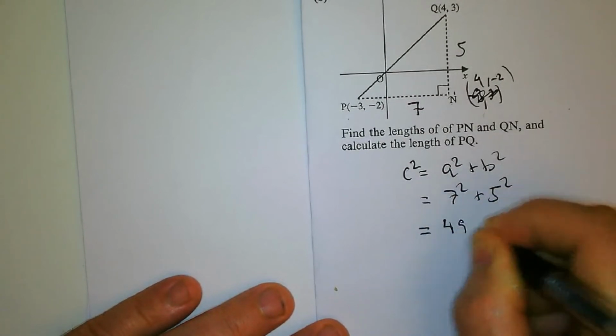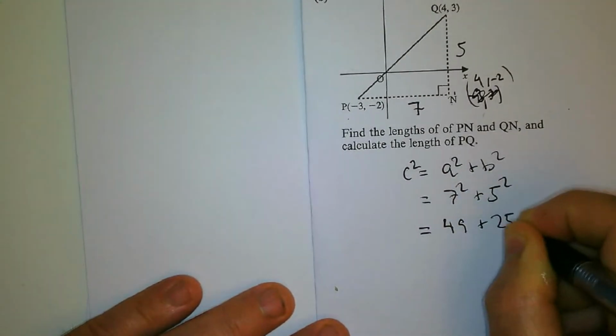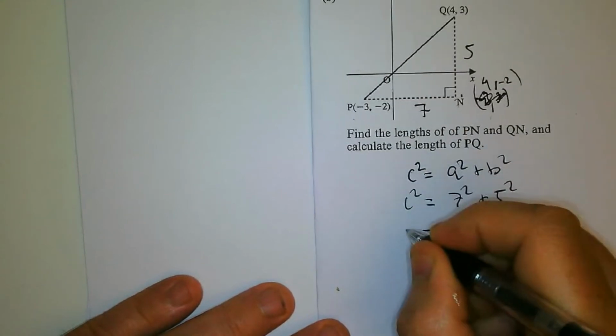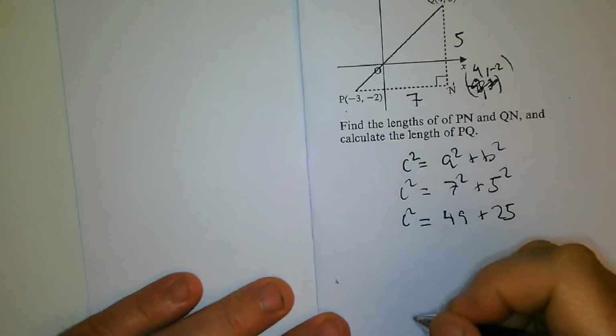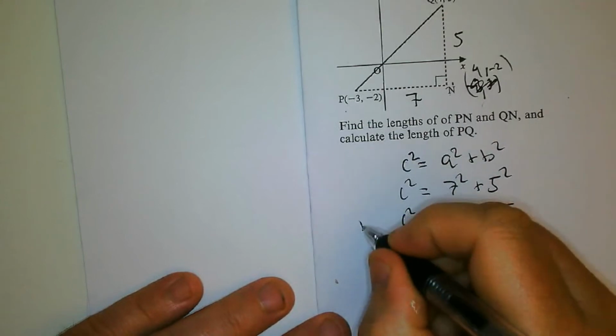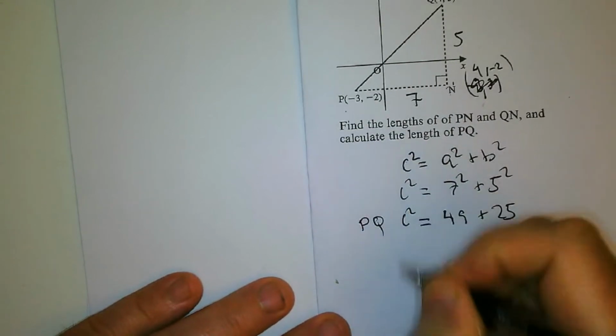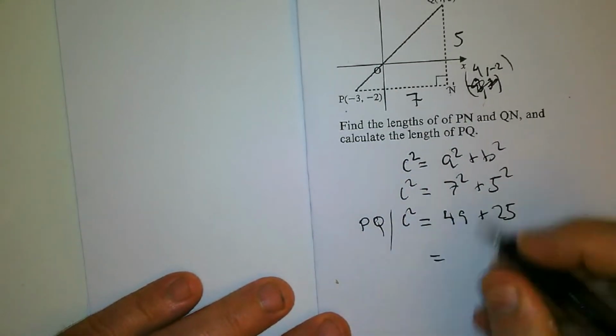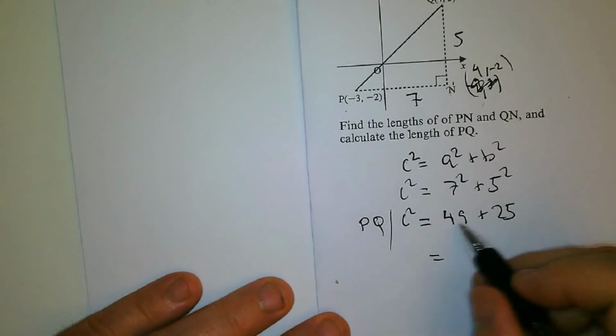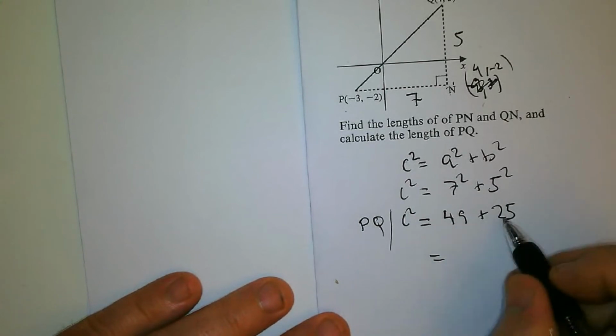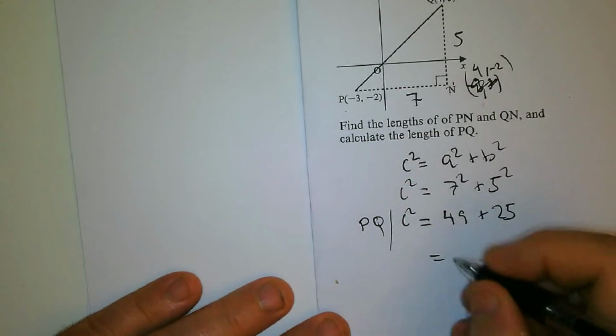Squared, what's 7 squared? 49 plus 25. So remember, c squared is technically PQ squared, isn't it? And you add them up, what you're going to get is 74.